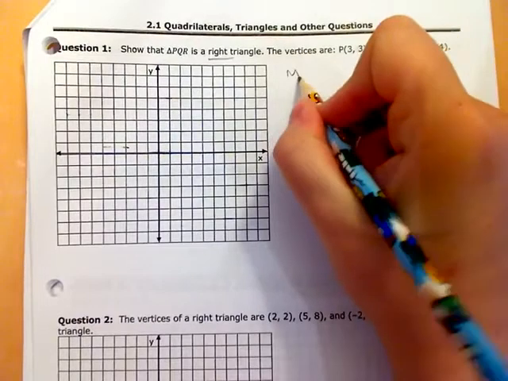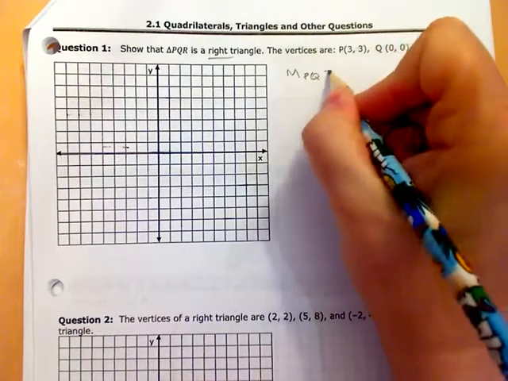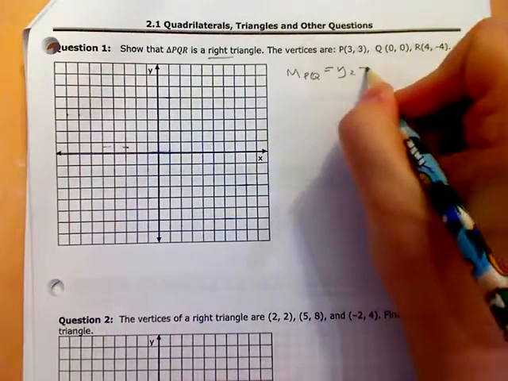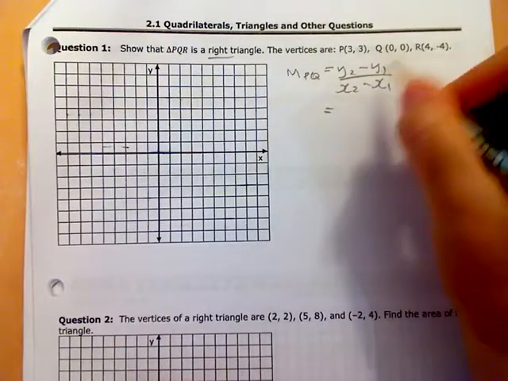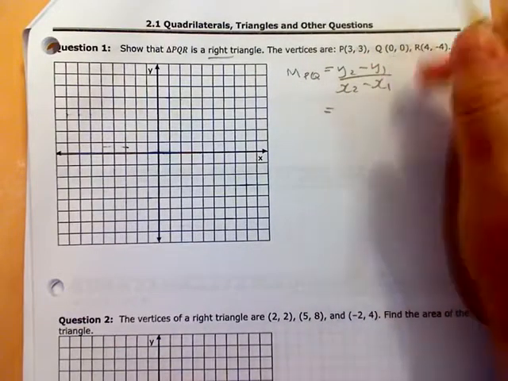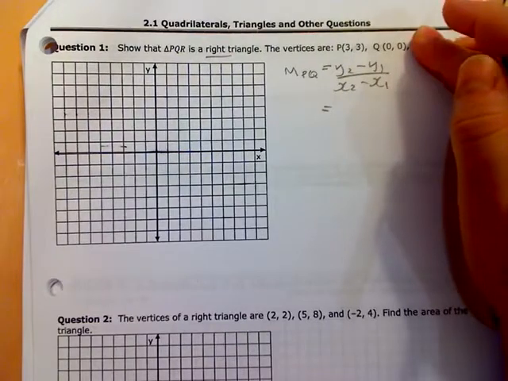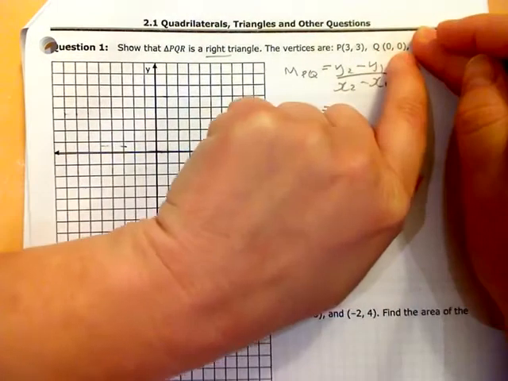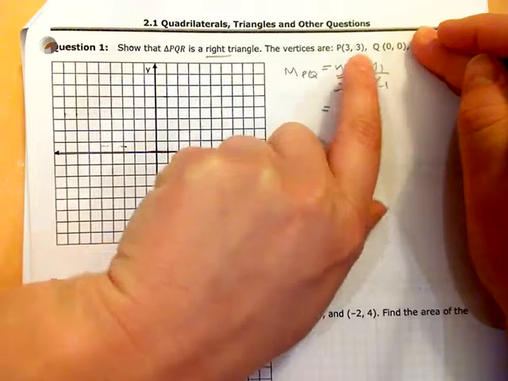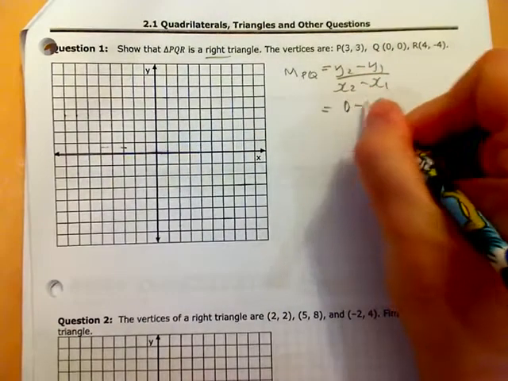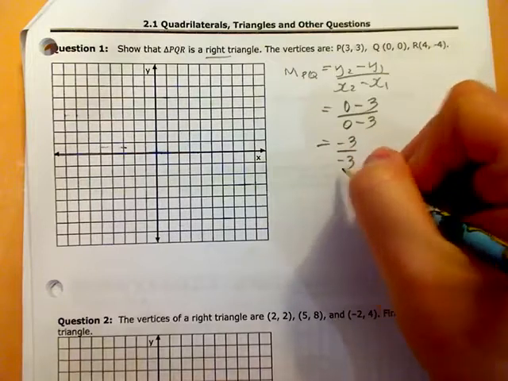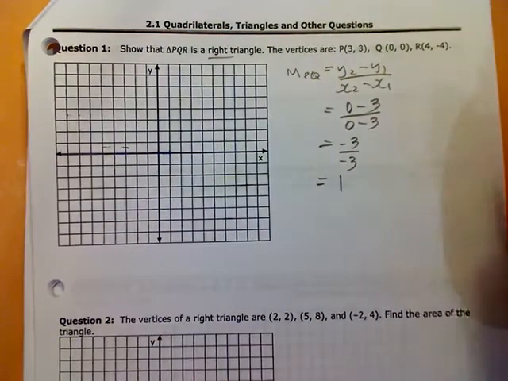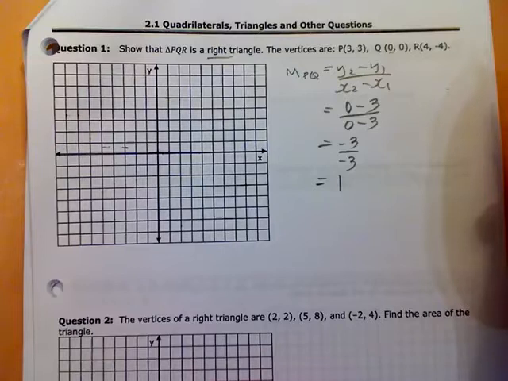So the slope of PQ is y2 minus y1 over x2 minus x1, and P and Q are my points, so I'm just going to cover up R for a second. So I've got 0 minus 3 over 0 minus 3. So that's -3 over -3, and anything over itself, of course, is 1. So the slope of this line is 1.